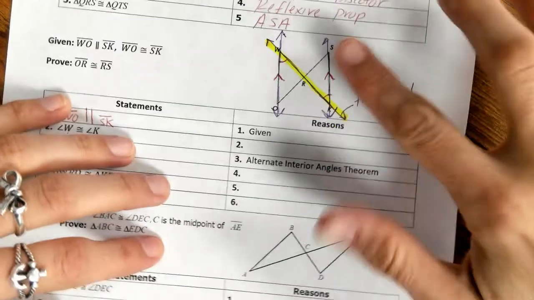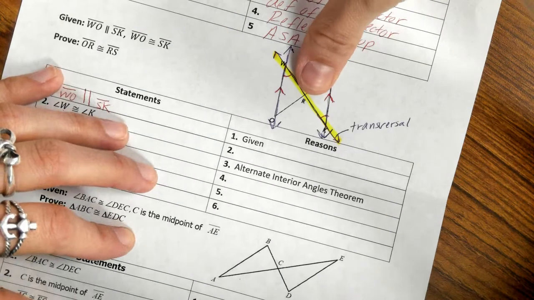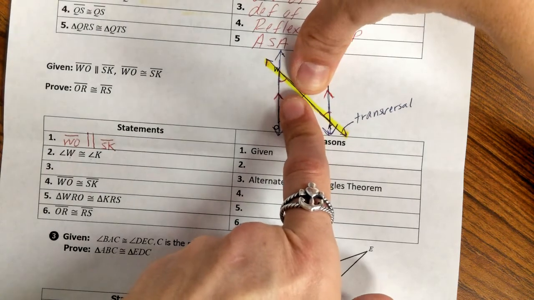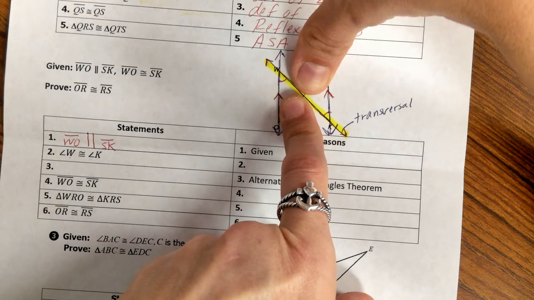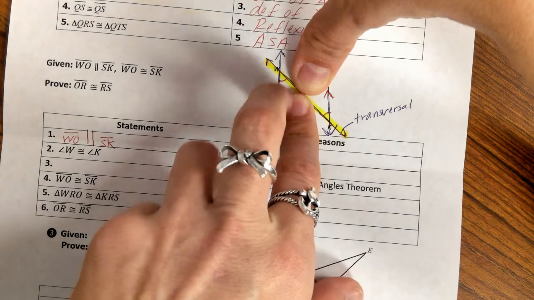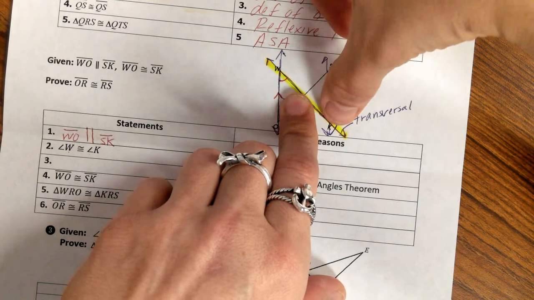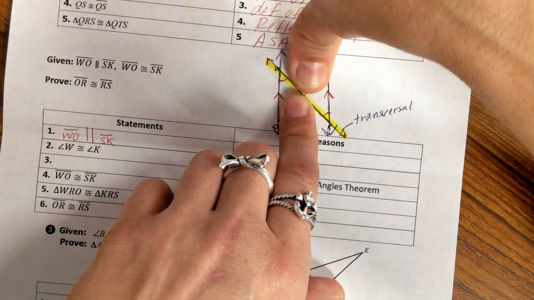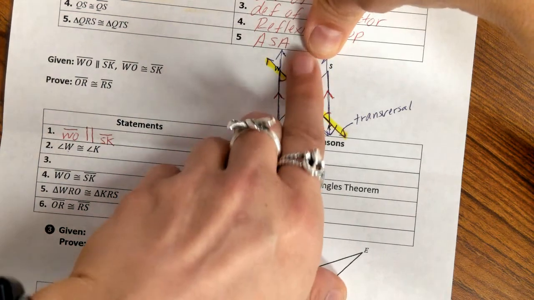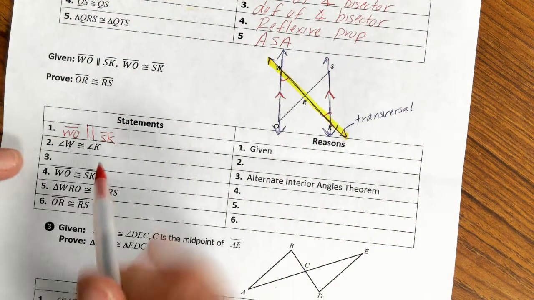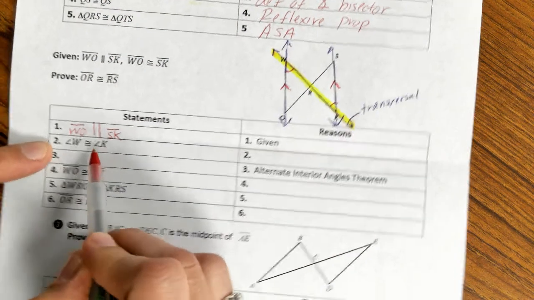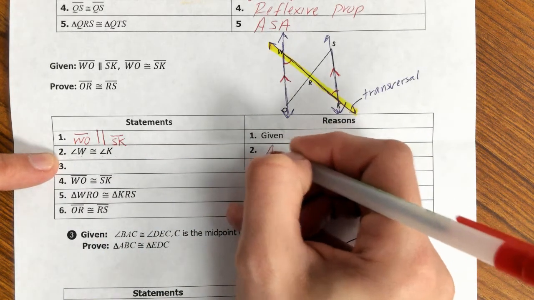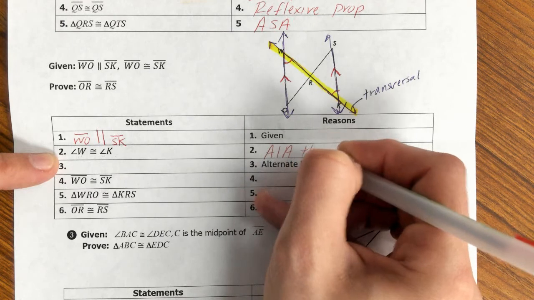And then if we ignore this section right here and this section right here, we have our two parallel lines cut by a transversal. And look at angle W here, and angle K over here. We see that they are on alternate sides, and they are interior to the parallel lines. So, because we're saying that the angles are congruent, it's not the converse. It's just going to be the regular alternate interior angles theorem.